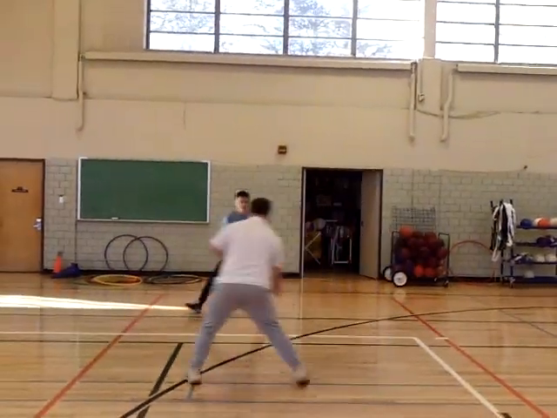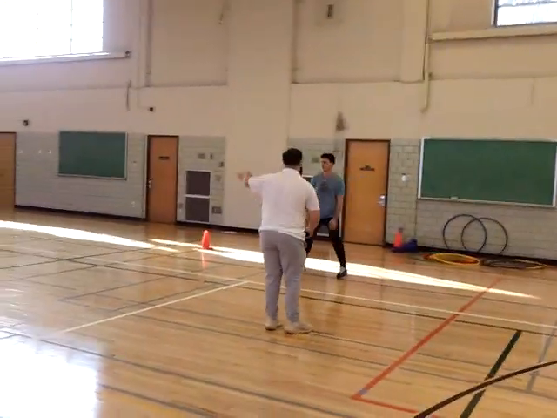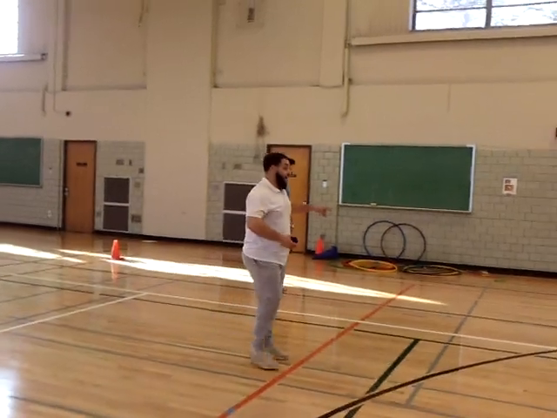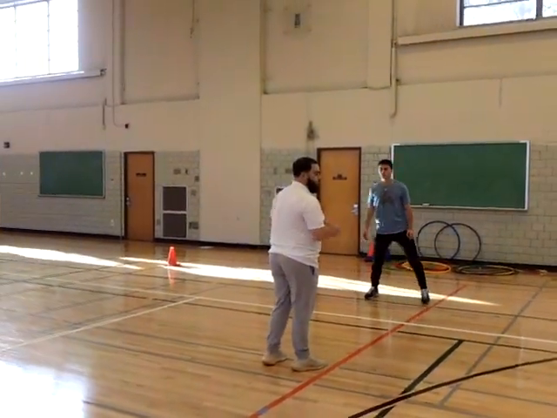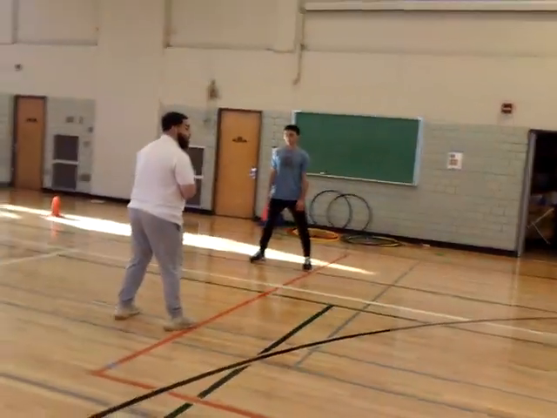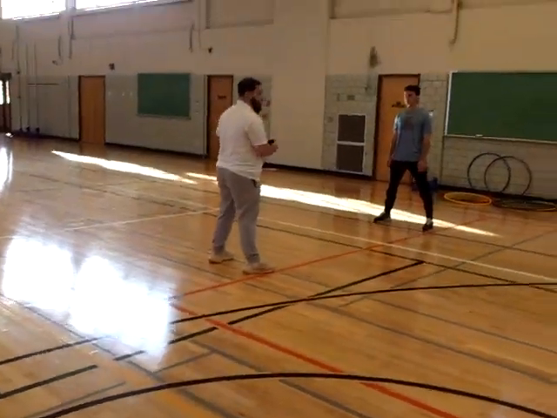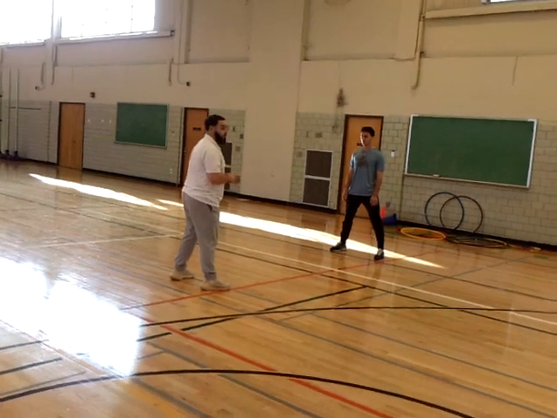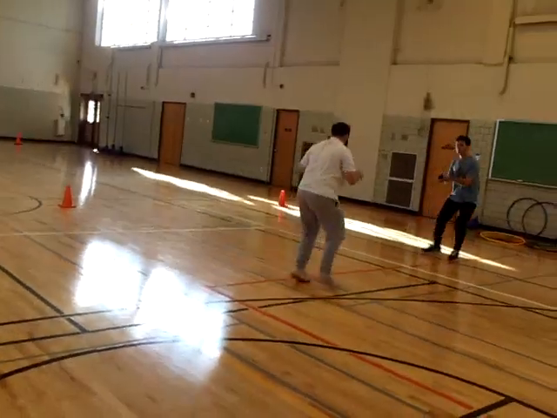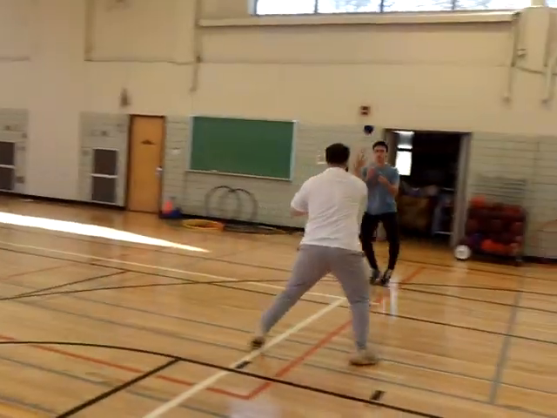As you can see, me and Chris are doing an underhand throw, and we would do that all the way down. And then on the way back, me and Chris will just start here. We're not going to go all the way down. On the way back, we're going to incorporate a second type of throw. So if you did the underhand throw on the way down, you'll do the overhand throw on the way back. So I would be overhand throwing to Chris while we're shuffling.